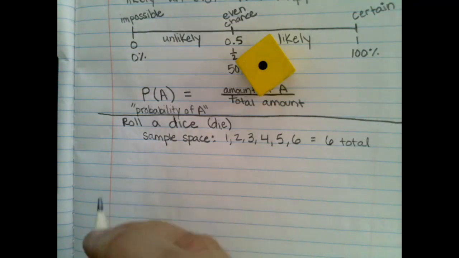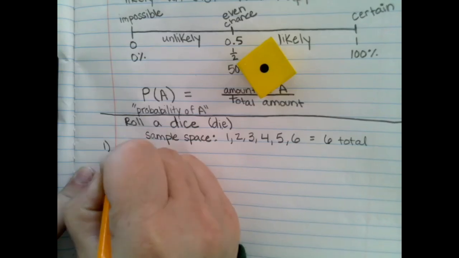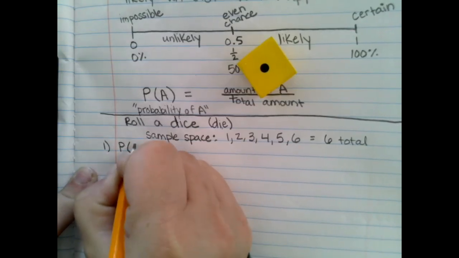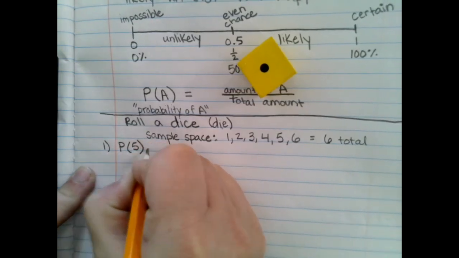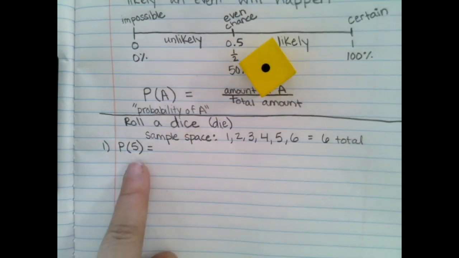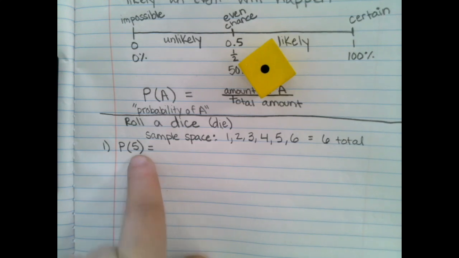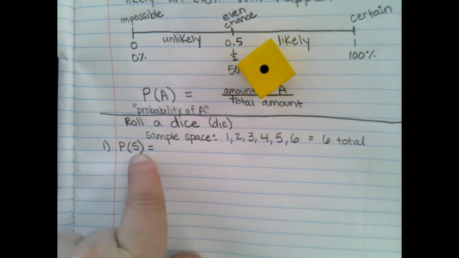All right, so as we look at it, the first one, problem 1, we're going to do the probability of rolling a 5. So I'm going to put P and then parentheses 5. When we talk about rolling a dice, since I already said we're rolling it, we don't need to put that roll in there, or like picking a coin, we don't need to put pick. We can just put 5. That means rolling a 5.